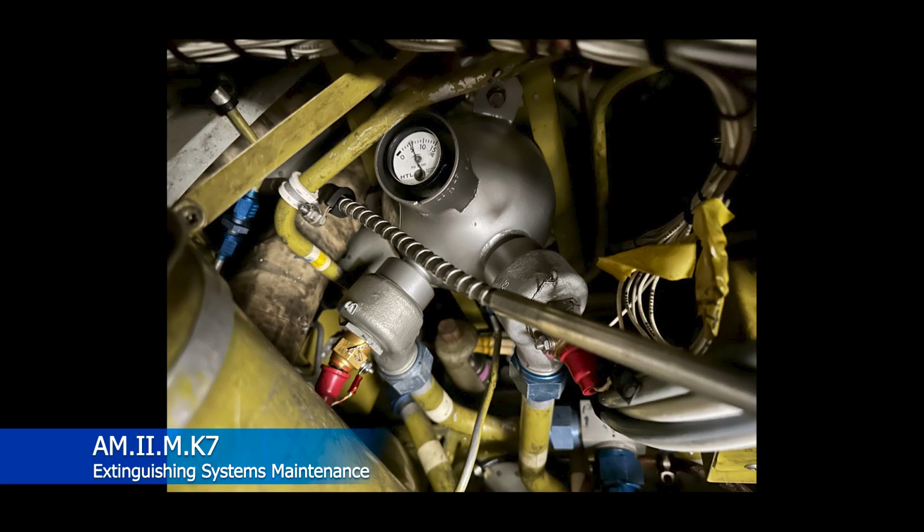You can see from this picture that the fire bottle is getting a little on the low side. It should be closer to 1,000 psi as opposed to 500. So the first thing you do is look and see where it's at, then see what's allowable, and make a determination of how you go from there.